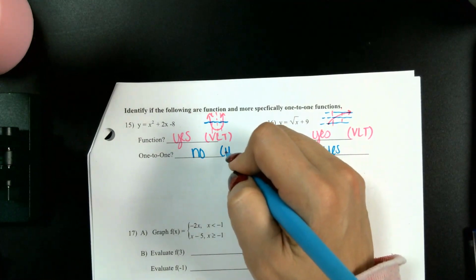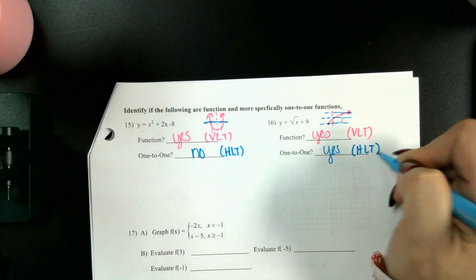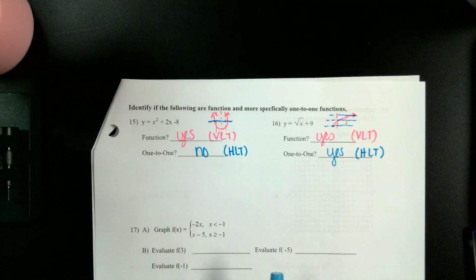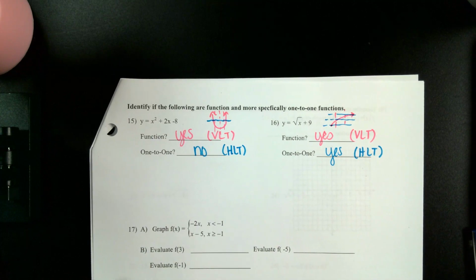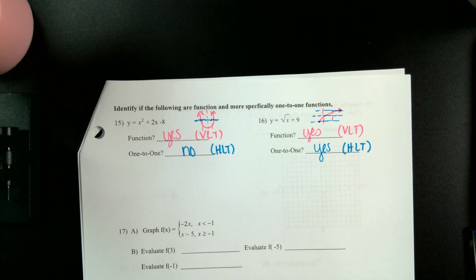Horizontal line test is how you figure out if it's one-to-one. Vertical line test is how you figure out if it's a function or not. And then 17 is a piecewise. So we practiced one of these today on the Do Now, and it was the second lesson we did Thursday.